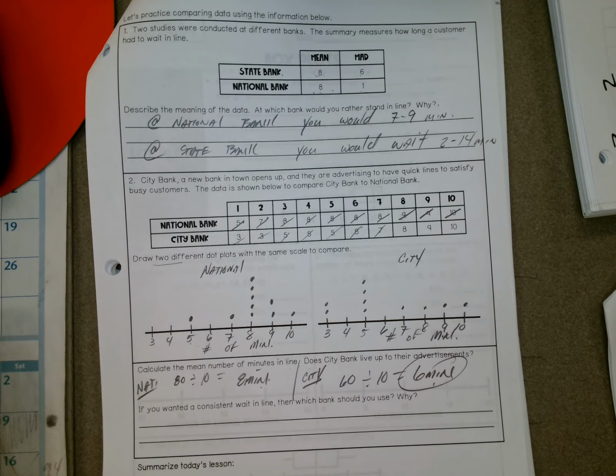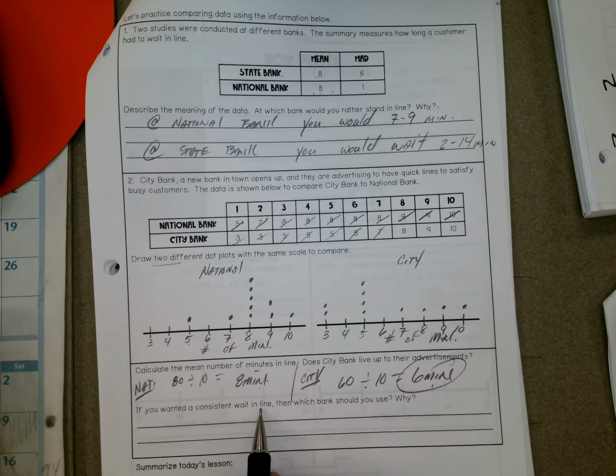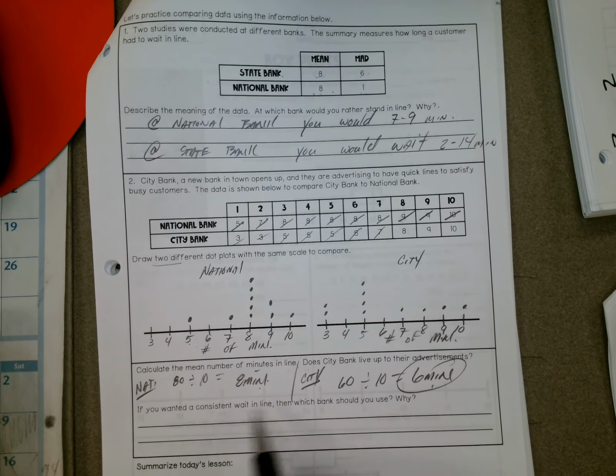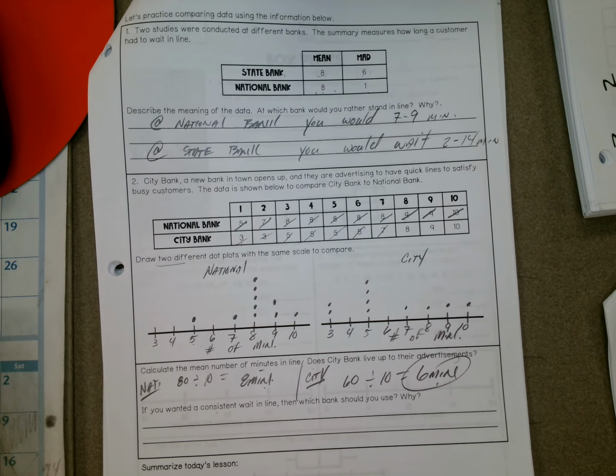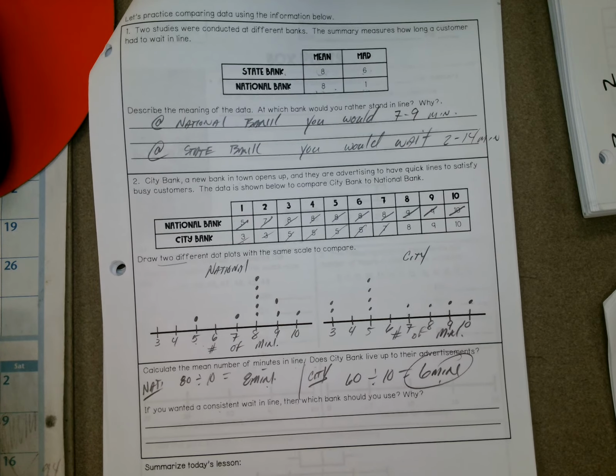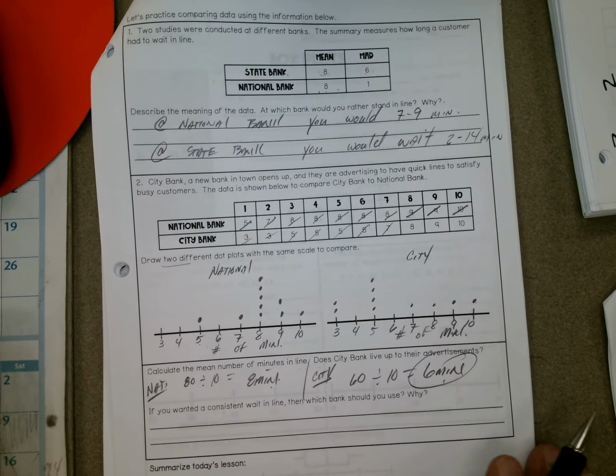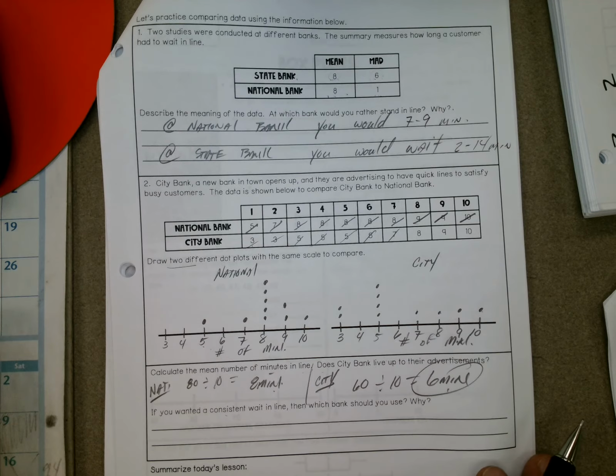If you wanted to wait in line at a consistent pace, which bank would you go to and why? This is where we would have to find the mean absolute deviation, or the MAD. The National Bank is more consistent to me.